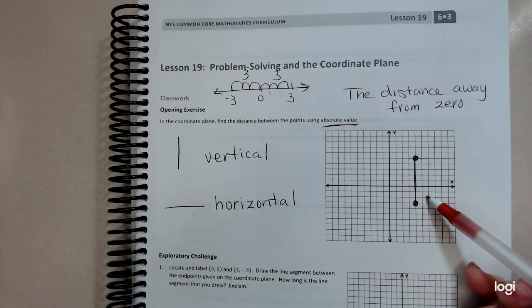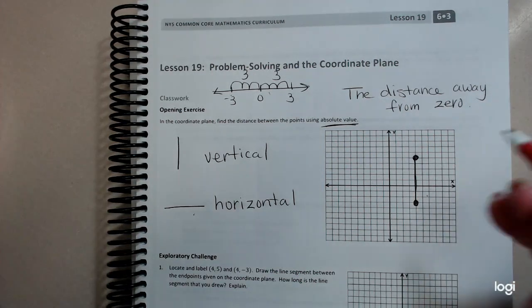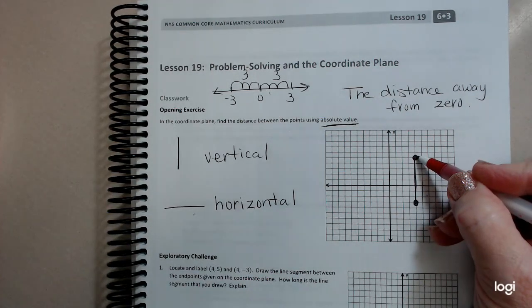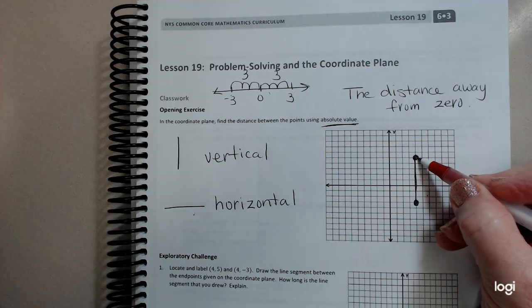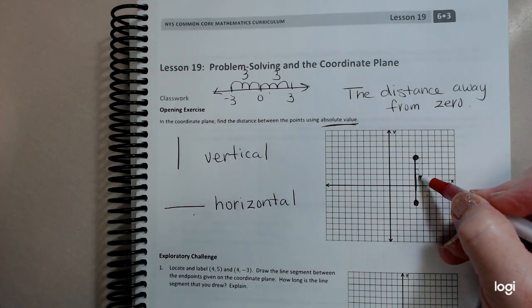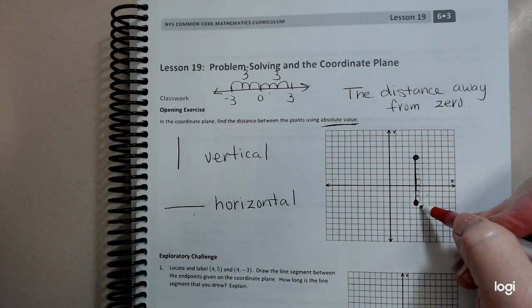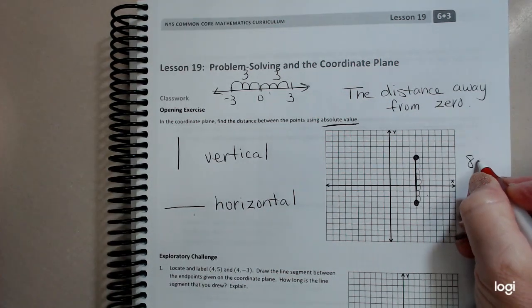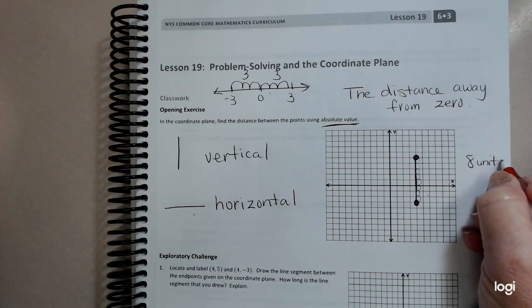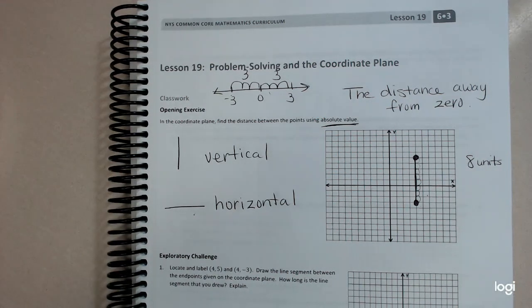There's two ways we can count the distance. We start on the dot and we count each box. 1, 2, 3, 4, 5, 6, 7, 8. So from here to here is what I would call 8 units. That's the distance of my vertical line.